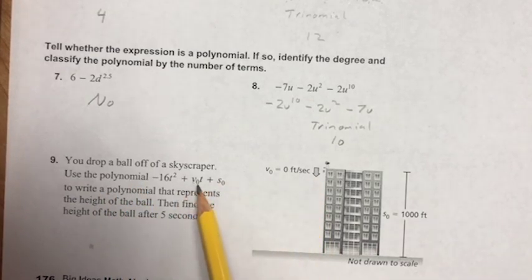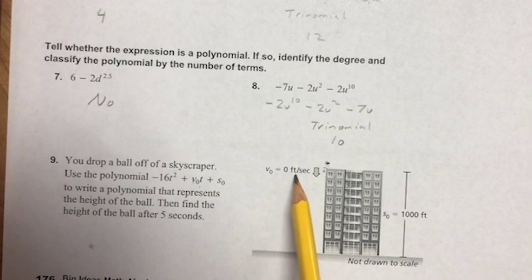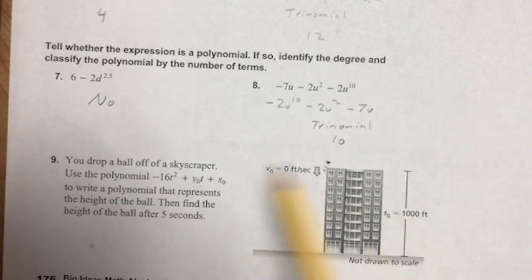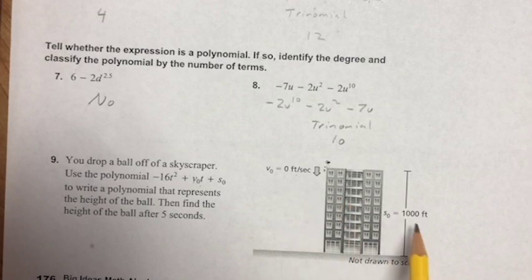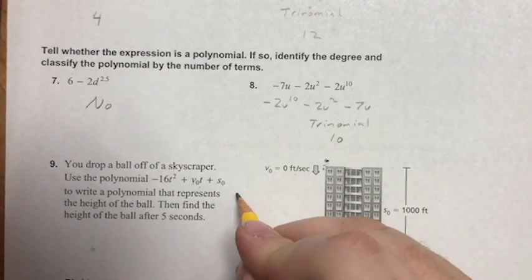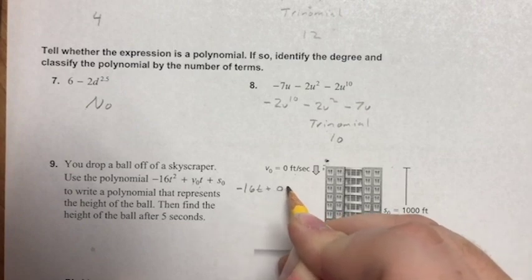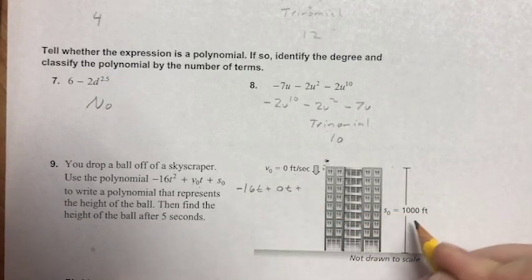We know that v sub o, or v0, happens to be 0 feet per second, and we know that s sub o happens to be 1,000 feet. We're going to take these terms and plug them in. So we're going to say negative 16t plus 0 times t plus 1,000.